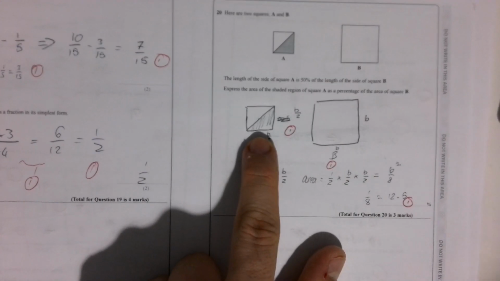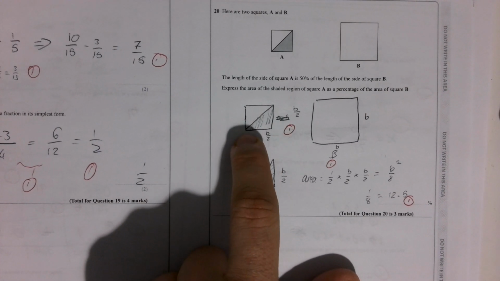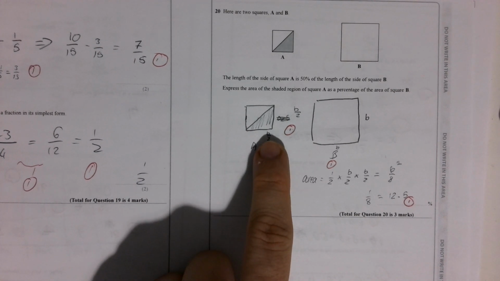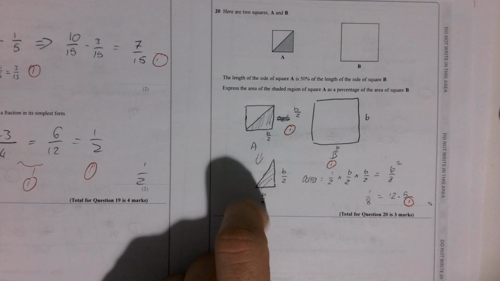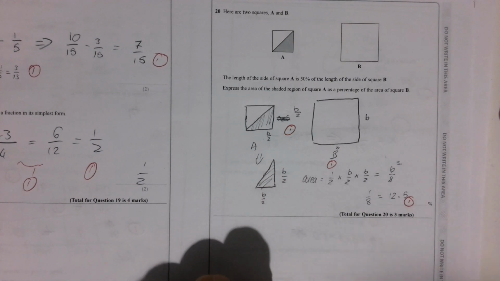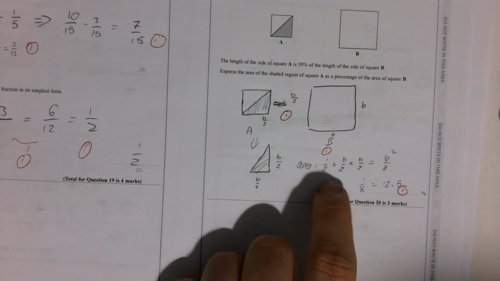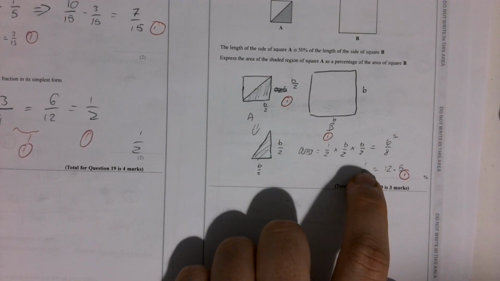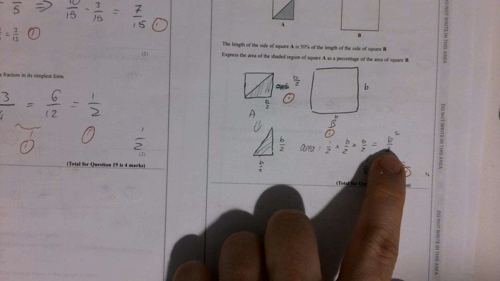So I'm going to say, and this is mathematically accurate, each side here is b over 2, or half of b. Now to work out the area of that square, I would do b over 2 times b over 2. But then I would need to chop it in half to work out the area of a triangle. So it would be b over 2 times b over 2 times a half. Now if I tidy that up, 1 times b is b squared, 2 times 2 times 2 is 8. So we have got that b squared is being divided by 8.